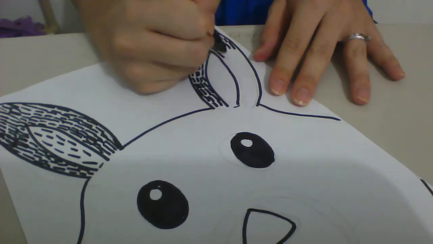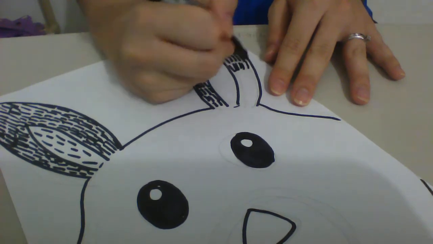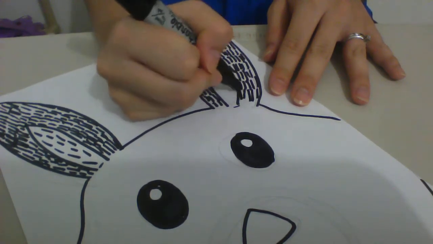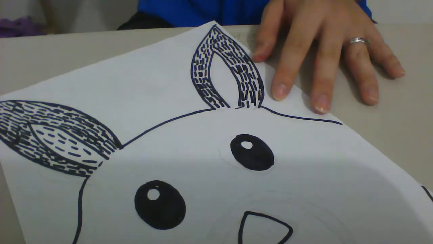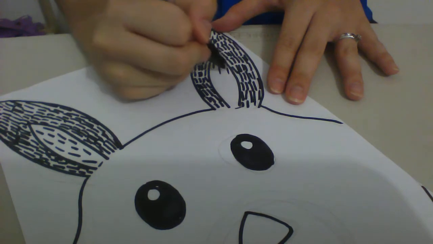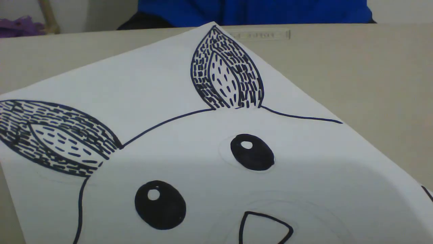Almost there. Okay, and now the inside of my other ear. And there we go.